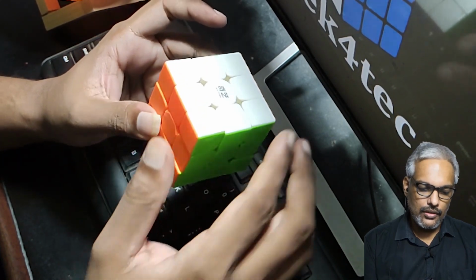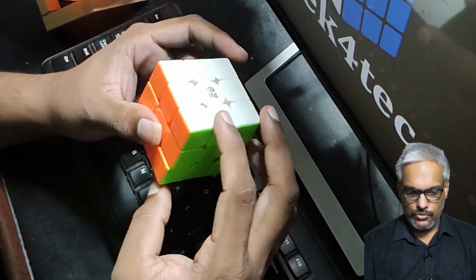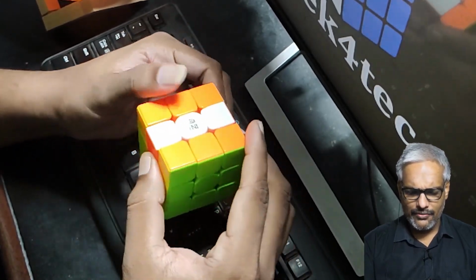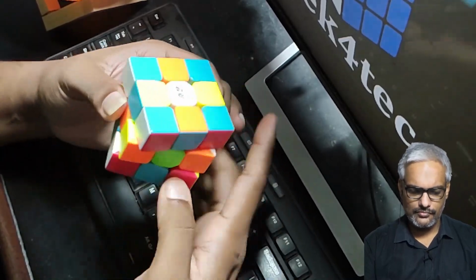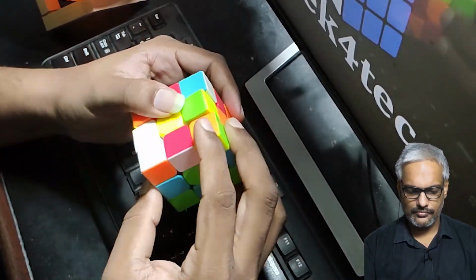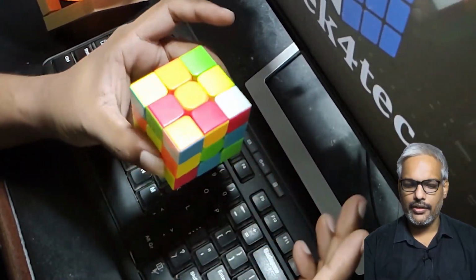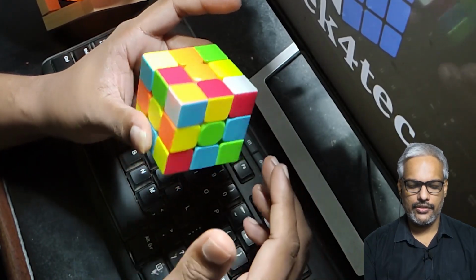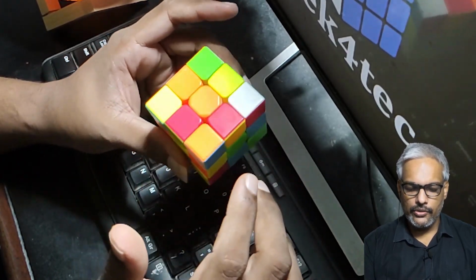Now we'll shuffle this. I'll be randomly shuffling it. So I have randomly shuffled it. Once you have done that, you can look into the options.